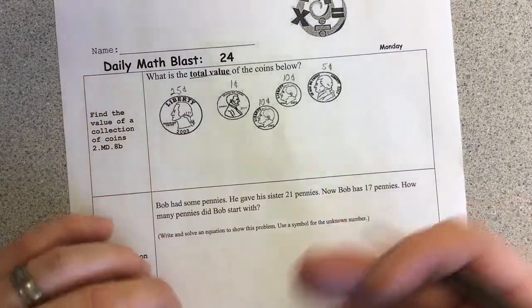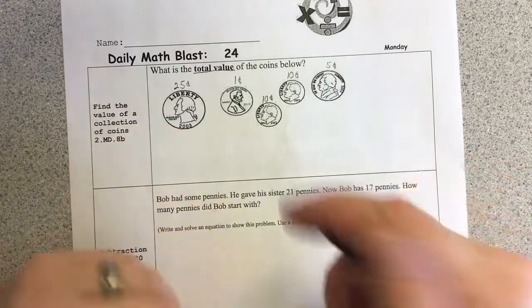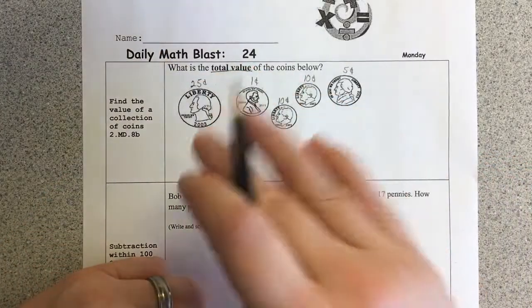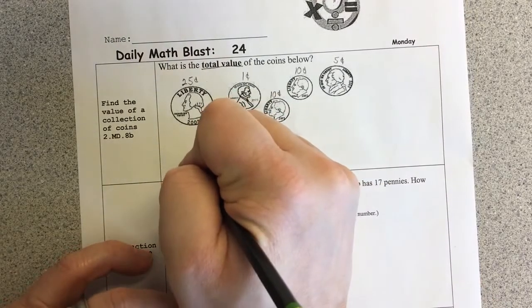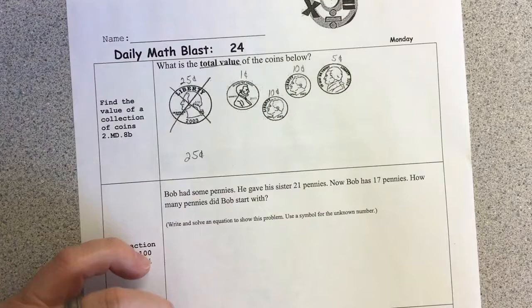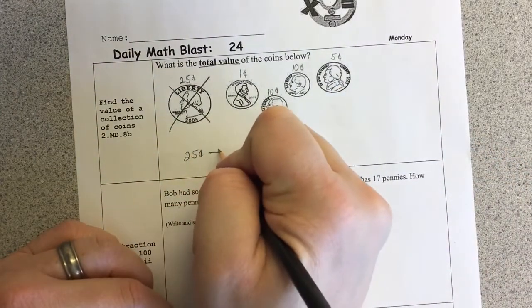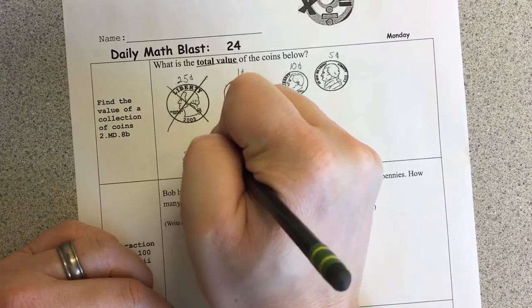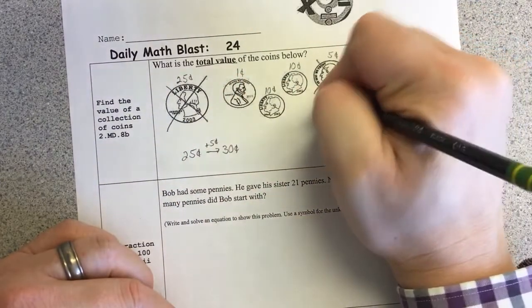Now I'm going to use the arrow method to combine these in any order. I can combine them in any order that I want, and I'm just going to pick and choose an order that's easy for me, and then I'm going to cross off the coins as I combine them together. So I'm going to start with my quarter. So it's 25 cents. So that coin's gone. Now I'm going to combine my nickel to make the next 10. That would be 30 cents.